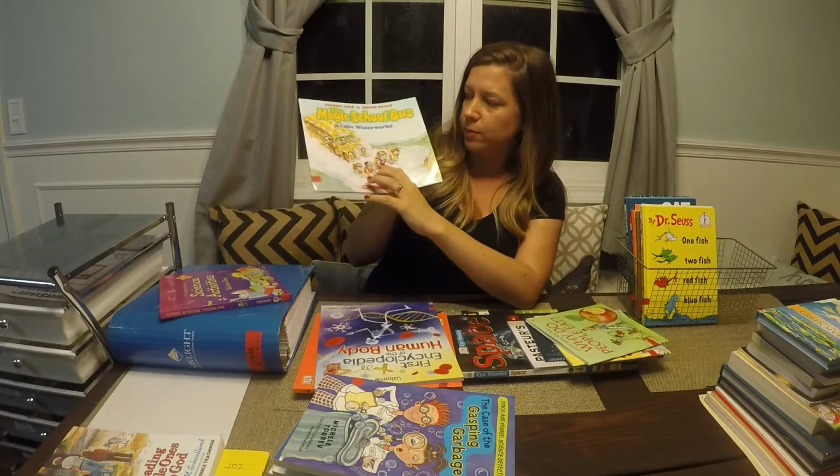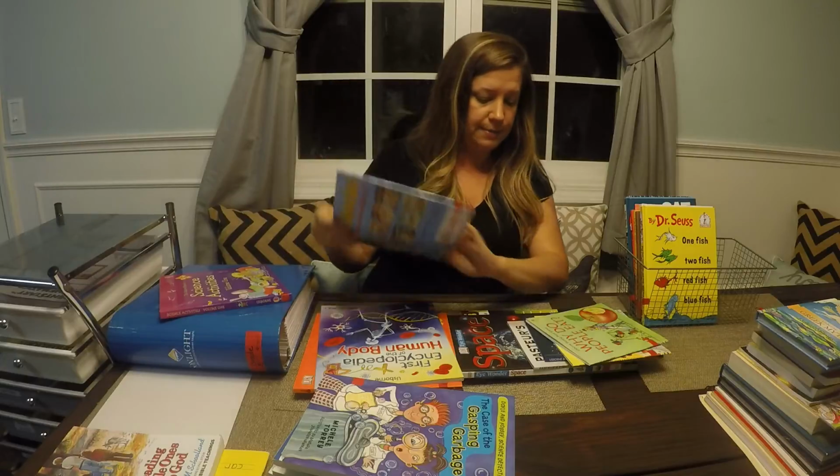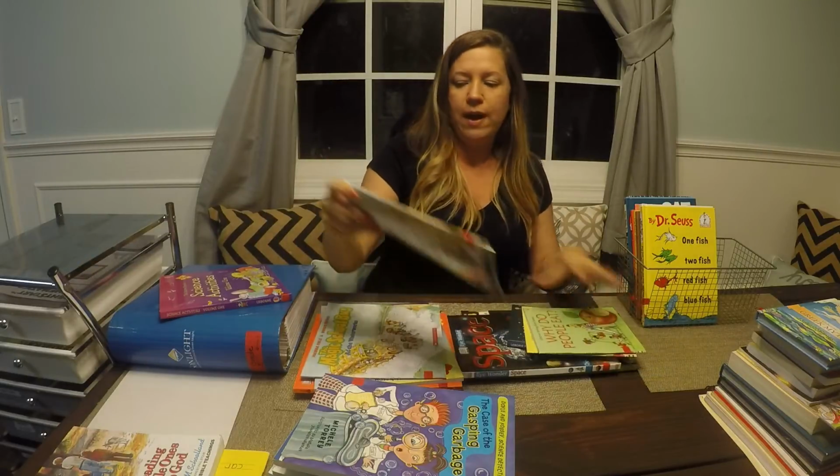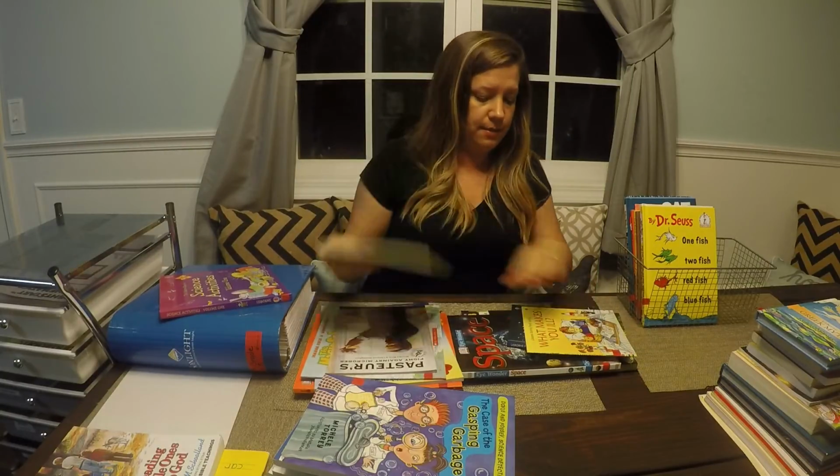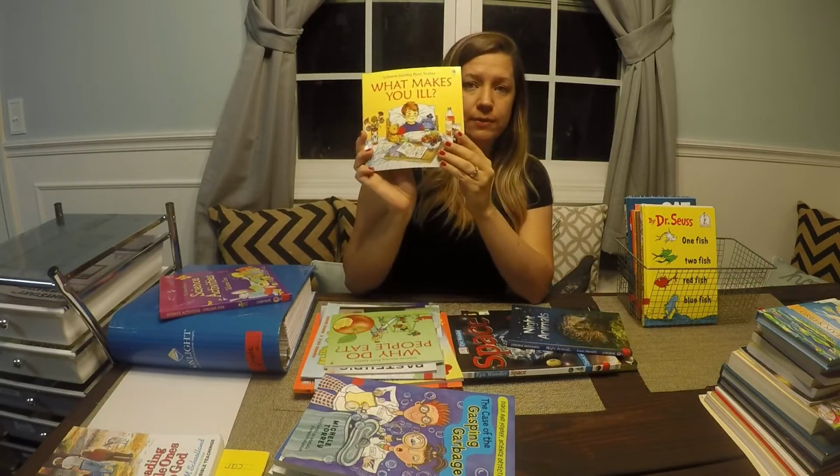So this is the Magic School Bus at the Waterworks. I'll go ahead and show you that because I'm not sure which section it comes in. We have Pasteur's Fight Against Microbes. That will be during the human body. Why Do People Eat? And What Makes You Ill?